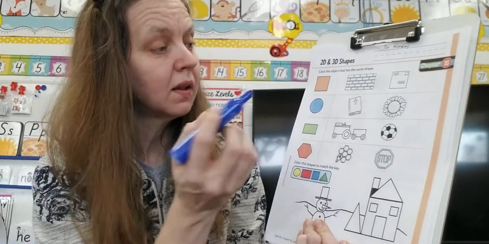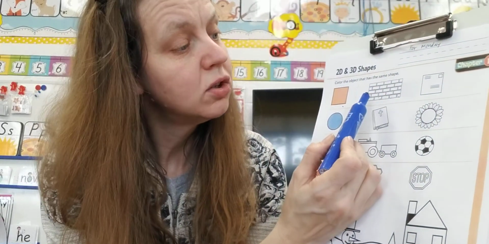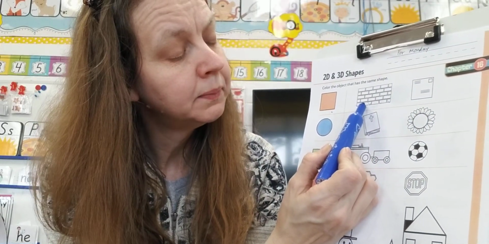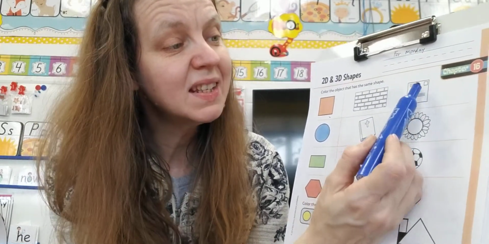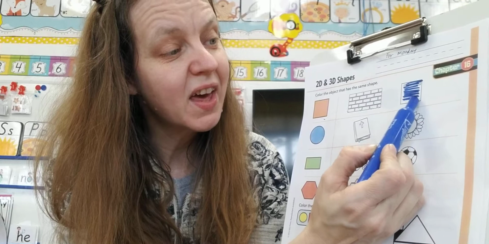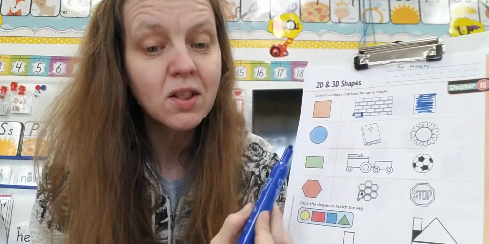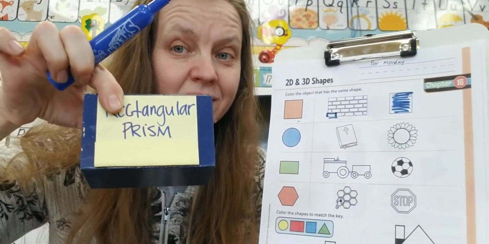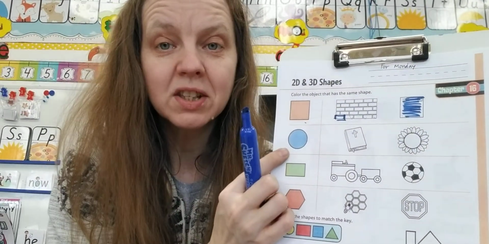All right, let's see. This is a square. Do these bricks look like squares? Or does this envelope look like a square? It's the envelope. Let's color that, because the bricks, look, they have long, short, long, short. They look like a rectangular prism.